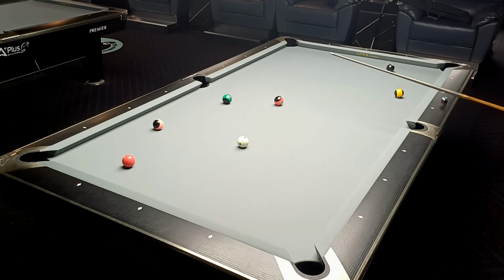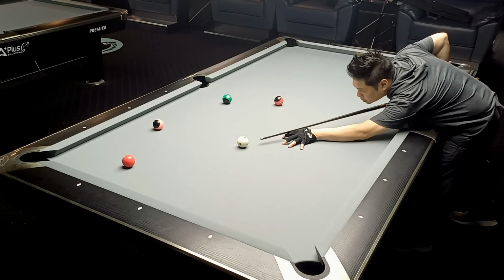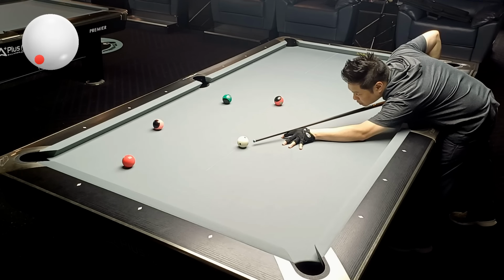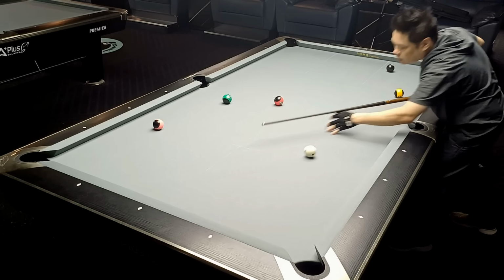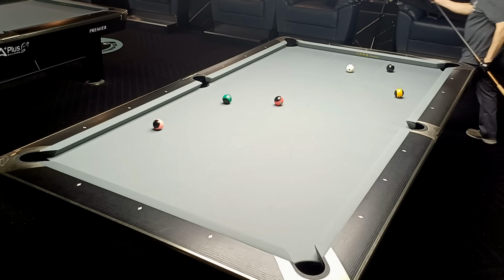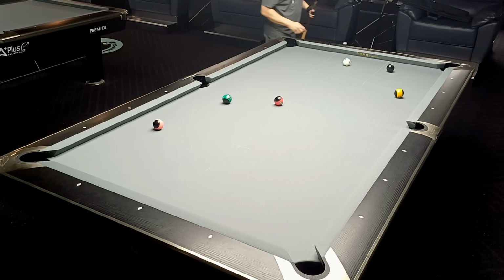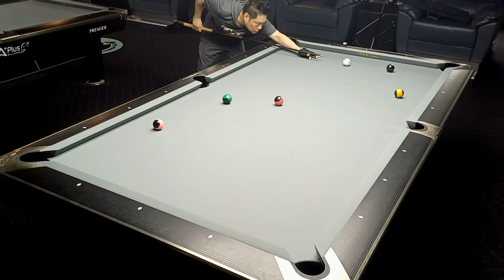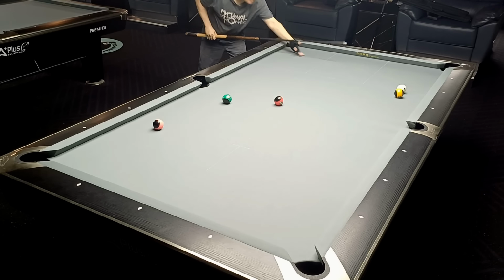There's no clear path to go one rail, but I can use low side spin at around 7 o'clock so that the cue ball will spin off 2 rails after pocketing the 3 ball. The back spin steers the cue ball in the correct direction, and the side spin causes the ball to spin out after contacting the cloth on the cushion.